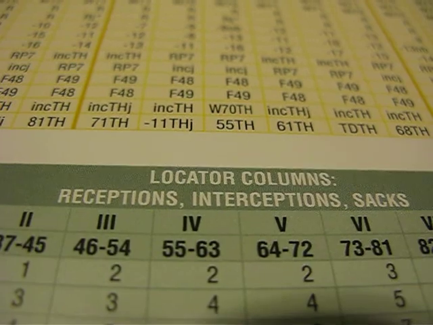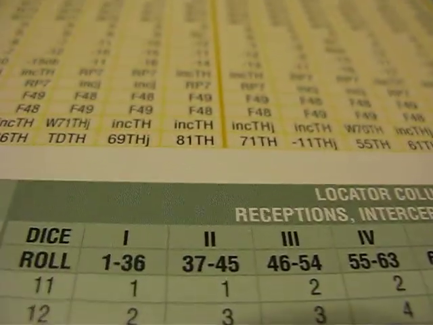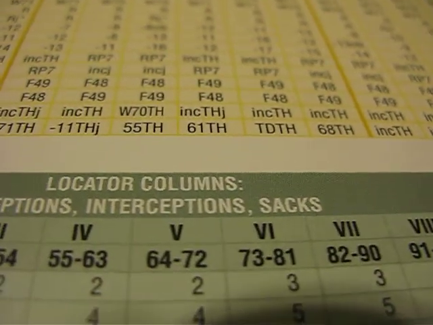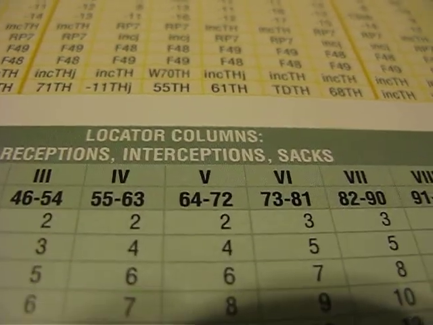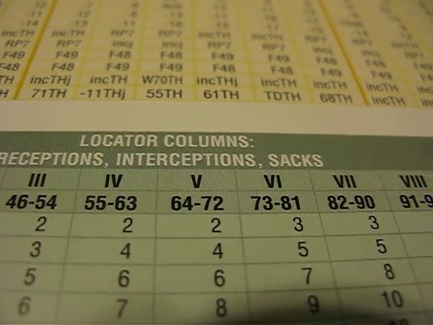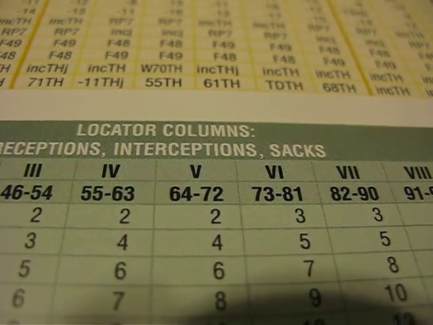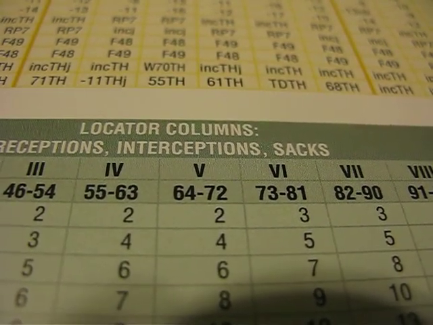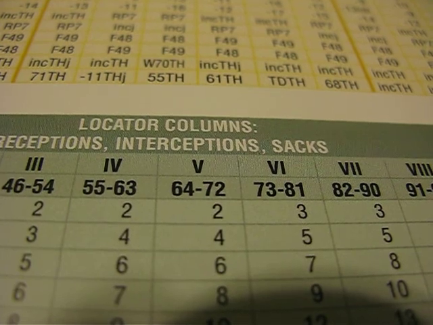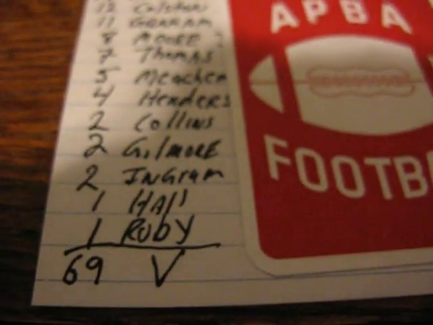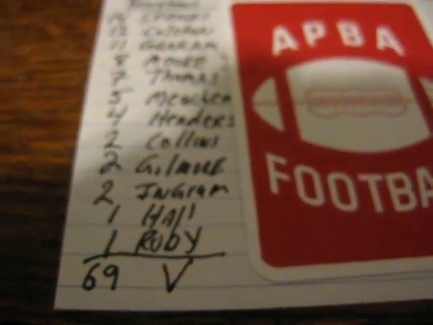Go to the locator columns. Look at the columns. And if you notice in column 5, or Roman numeral number 5, my 69 fits within the window of 64 through 72. So on my score sheet, on my index card, that is why you see the Roman numeral 5.